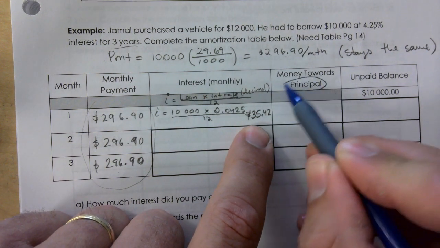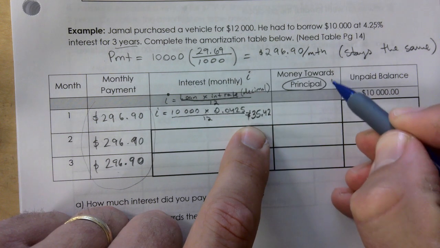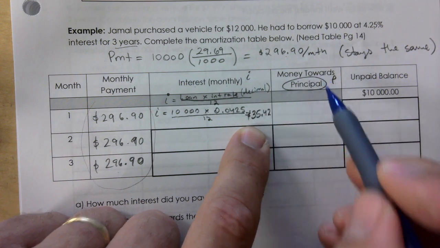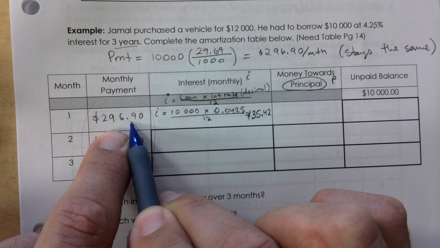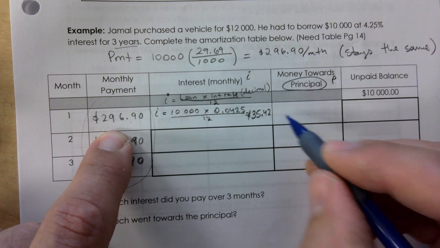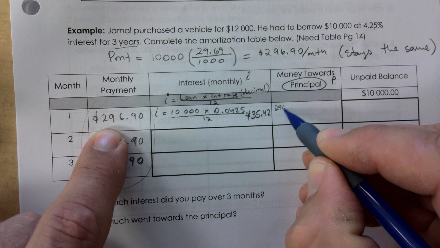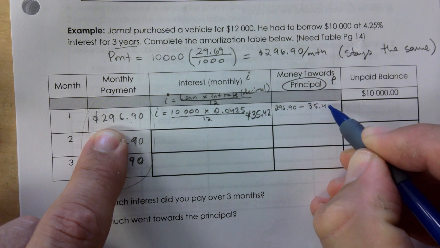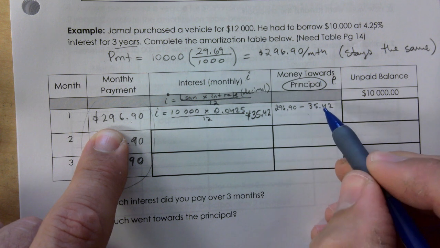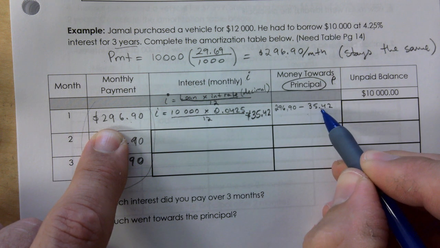Principal, so this is i and this is principal, right? Remember, these two always add up to your payment. So to get this, we just go 296.90 minus 35.42. We take our payment, we subtract the lowercase i.